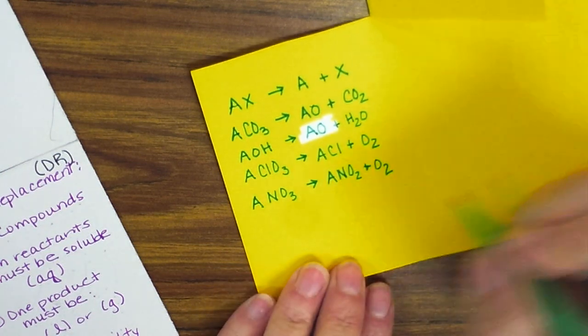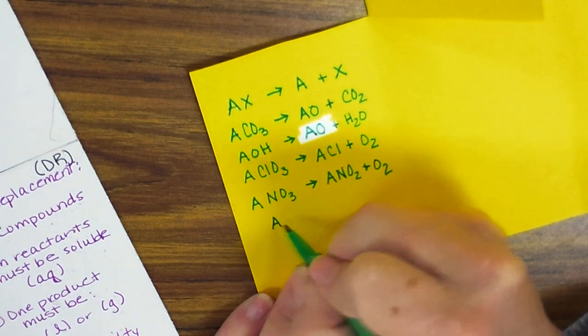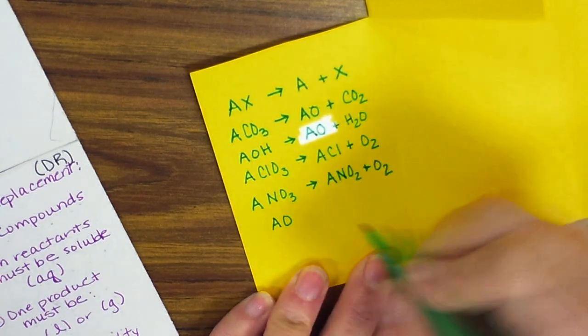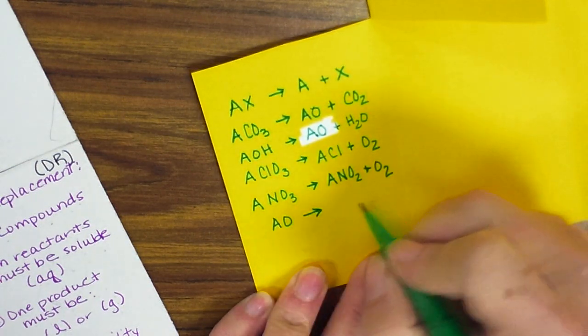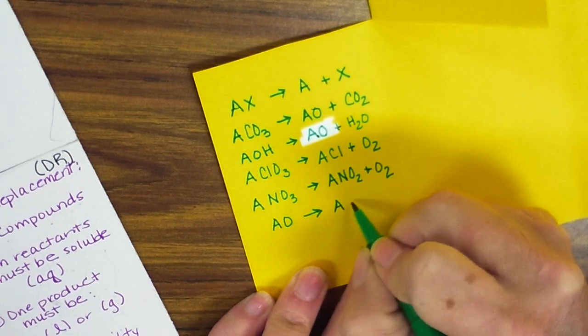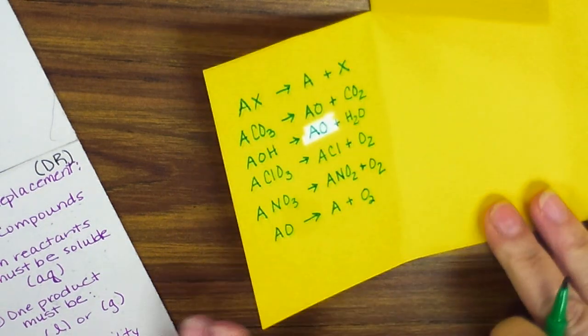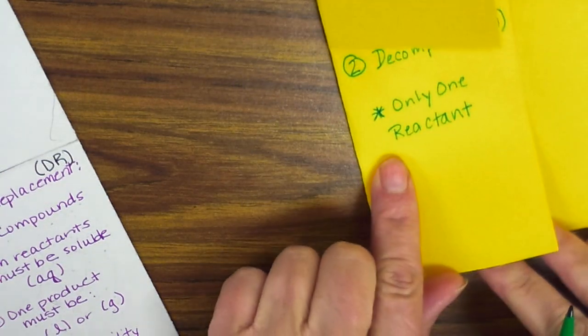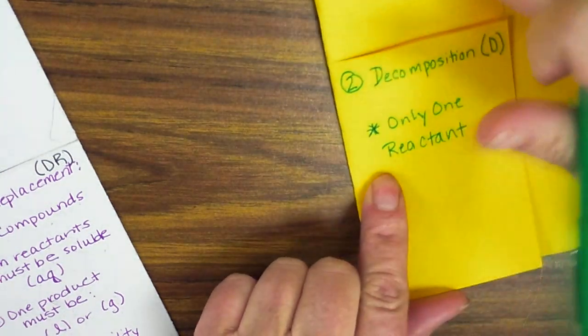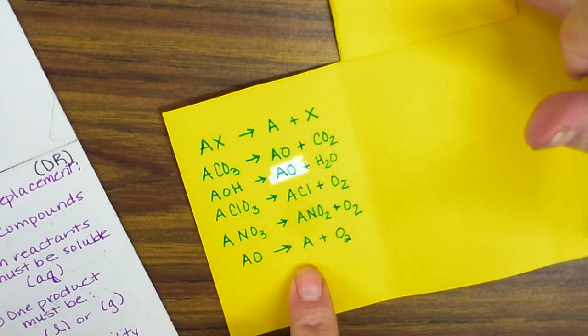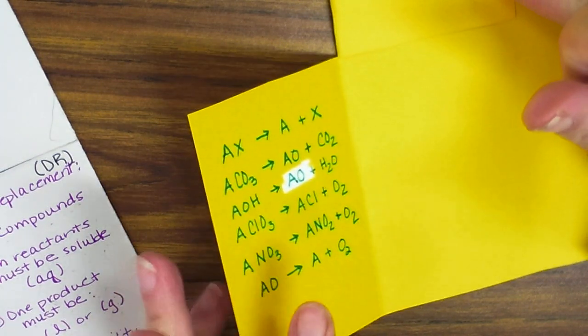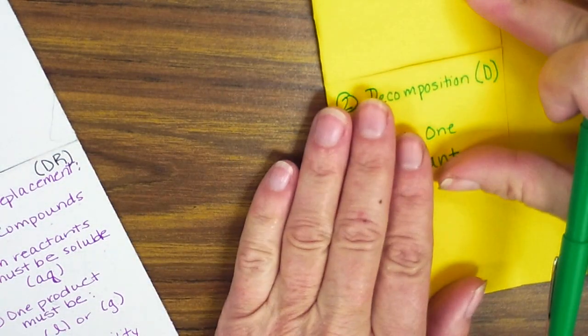And then lastly, if you have the metal oxide, so sodium oxide, that would decompose into the metal plus oxygen. So again, you're going to say, this reaction only has one reactant, so now I'm going to see what my products will be. Super easy.